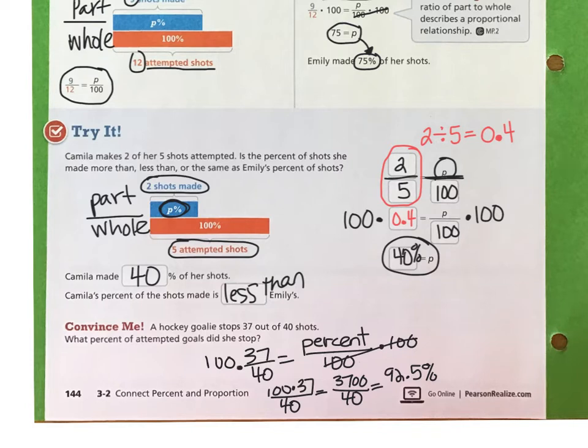Or I can do 37 divided by 40 first, and I get this number right here. And then when I multiply that by 100, I get 92 5/10%. So in both cases, I get the exact same answer. It's just two different ways of looking at the work for the problem.